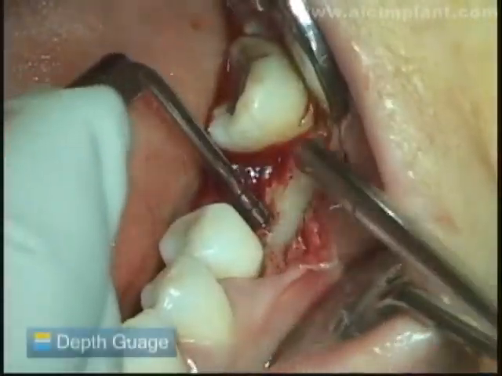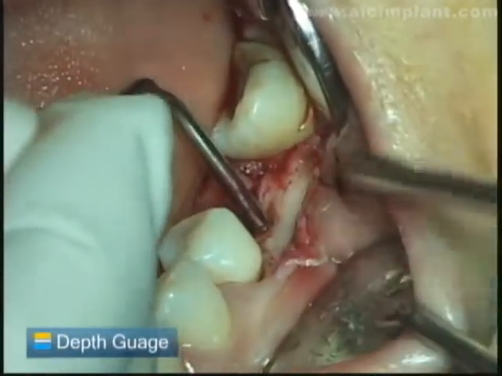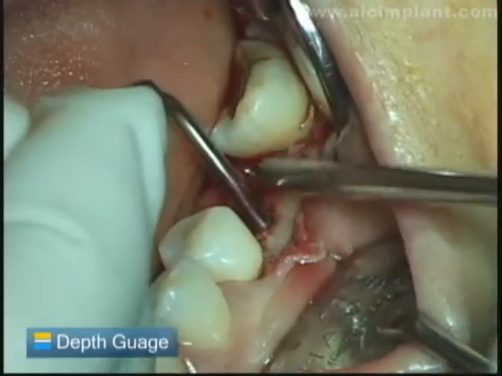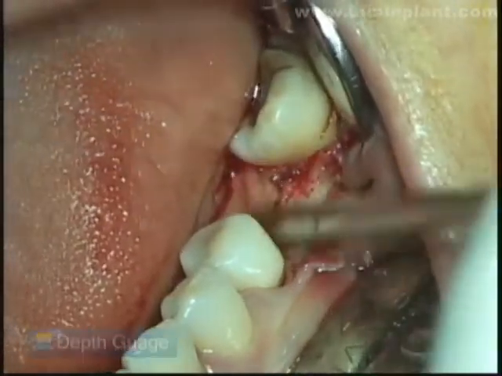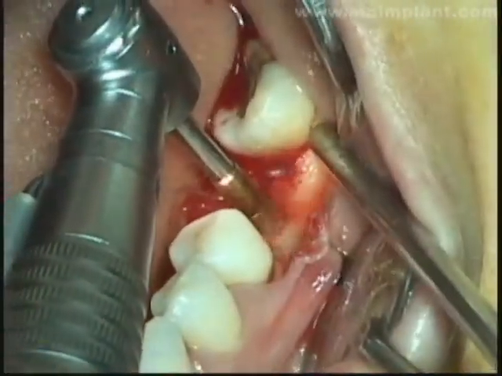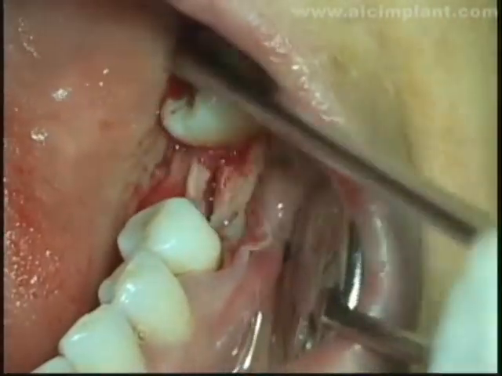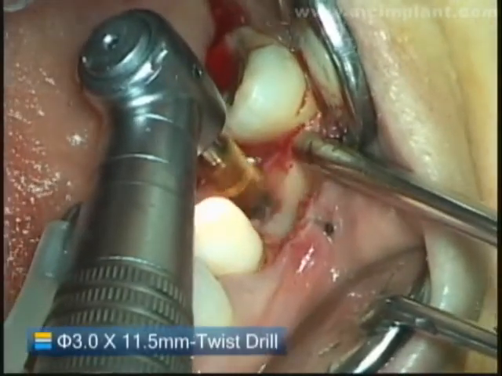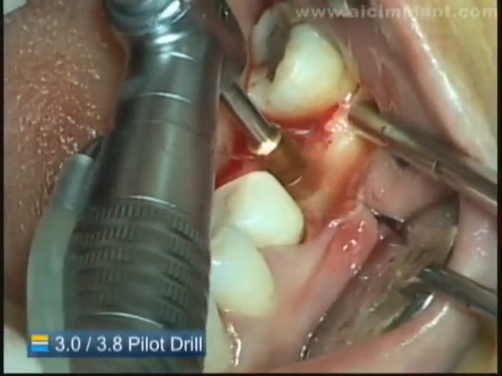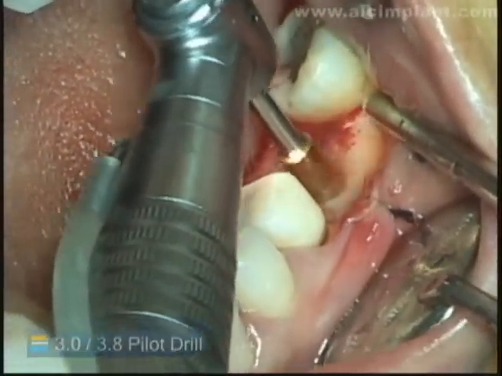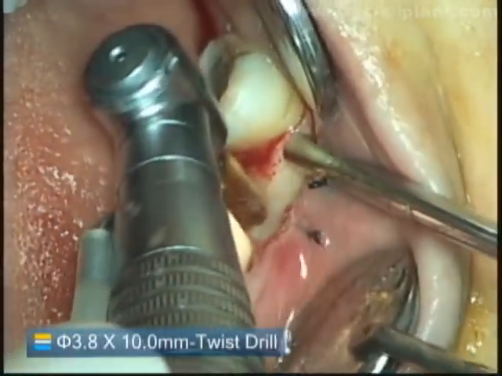Let's see if we have reached 11.5 millimeters. It is better to check, since the depth gauge can go farther than the actual drilling if there is a perforation on the lingual side. Drilling has to be done only on the whole area. A drill with diameter of 4.1 millimeters shall be used as the final drill.